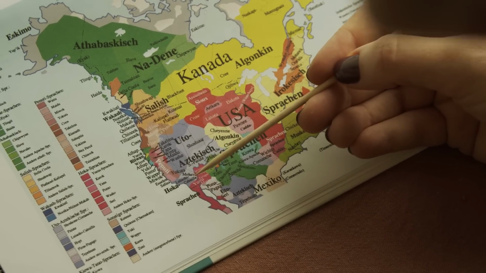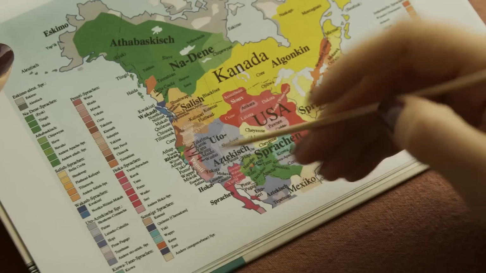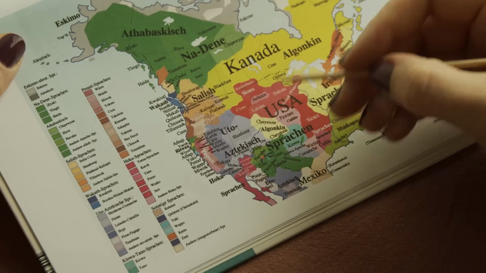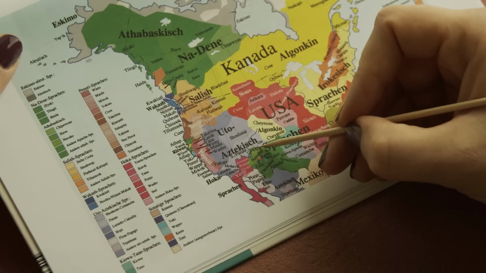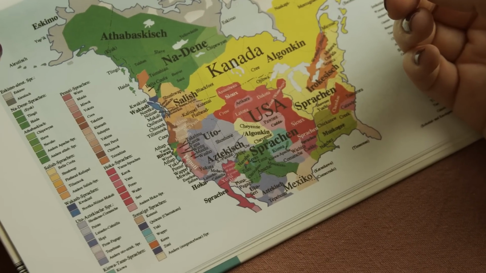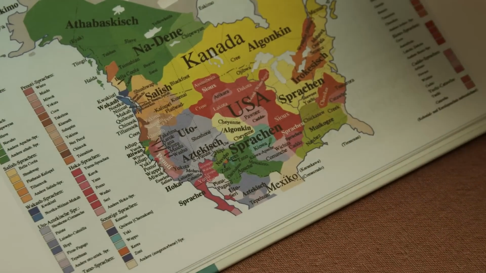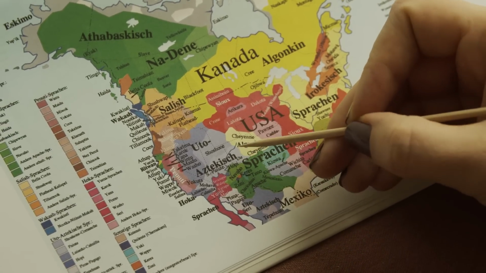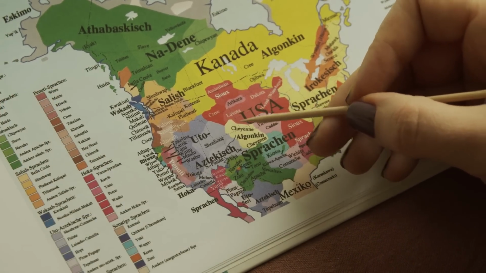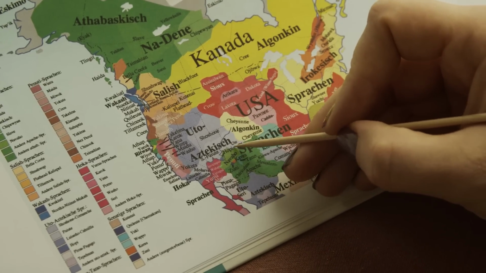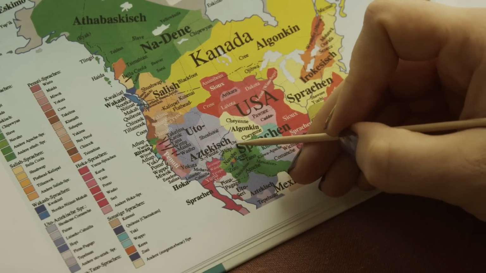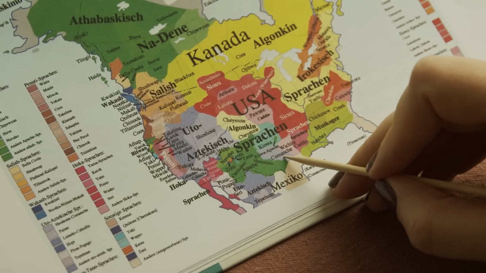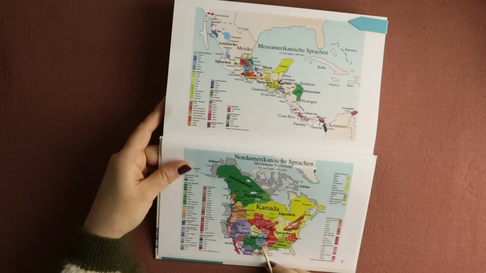So the northern part includes here languages in California. We have Hopi, which we mentioned recently when we looked at a map of the Grand Canyon. There's Ute, or Ute. Cat would like to join us, which has given Utah its name. And here Shoshone, which is very closely related to Comanche.